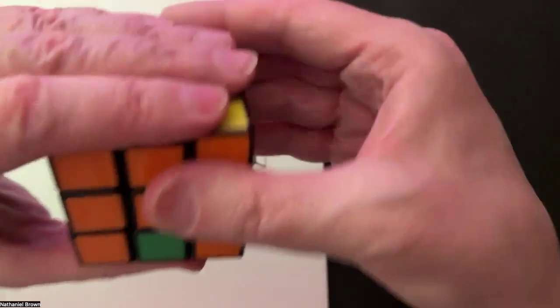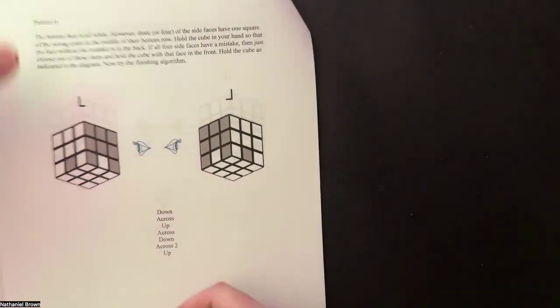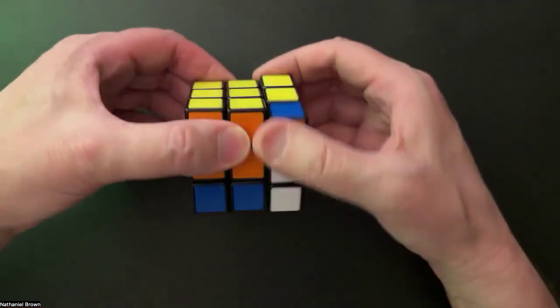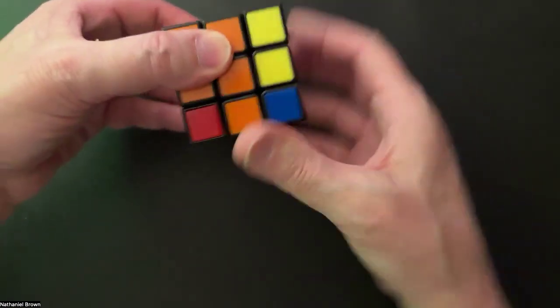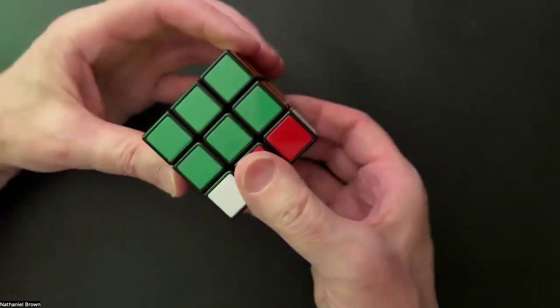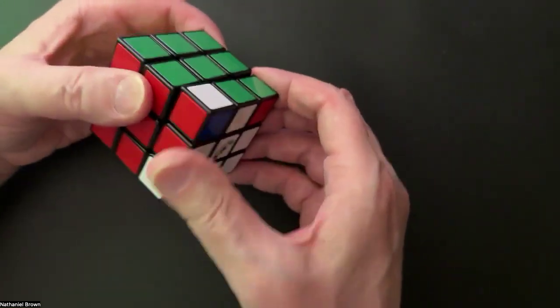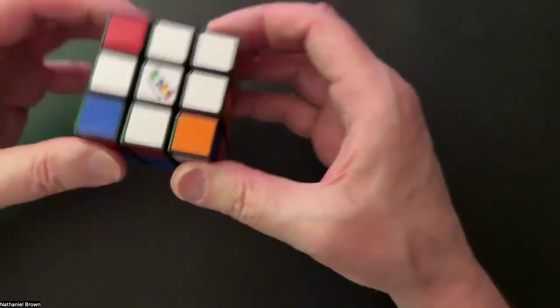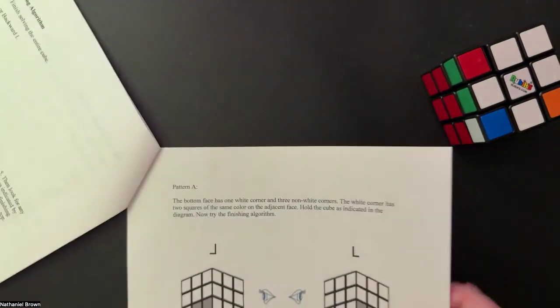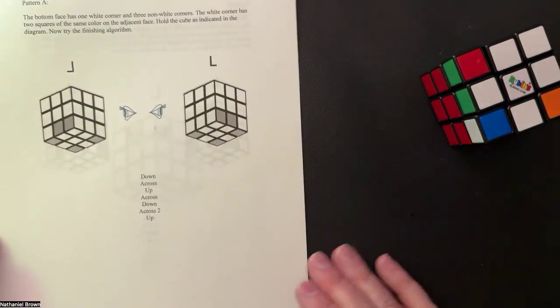Okay. And let's try the finishing algorithm. Here we go. Down, across, up, across, down, across, twice, up. Okay. Turn the bottom layer to align the corners. Looks good. Looks like we're back to pattern A again. Remember, I said this was going to happen. We're just bouncing back and forth between patterns. Don't worry, it's going to work. All right, we're back to pattern A.